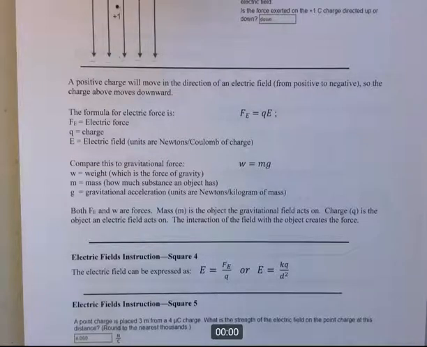So now a mass will not move in an electric field. For an electric field to have an effect on an object, it has to have an electrical charge. But a gravitational field will have an effect on any object that has mass. So both Fe and W are forces. Mass M is the object the gravitational field acts on. Charge Q is the object the electric field acts on. The interaction of the field with the object creates the force.